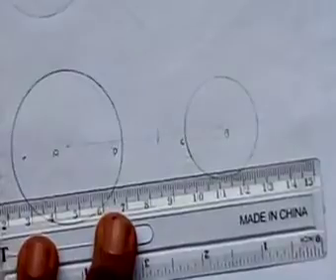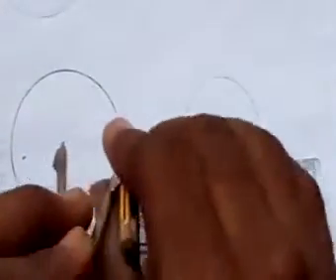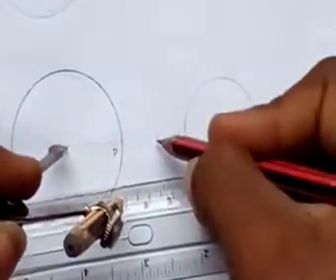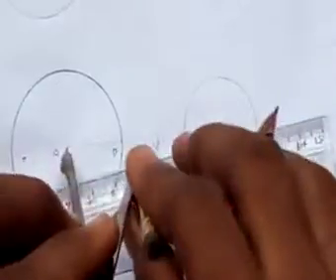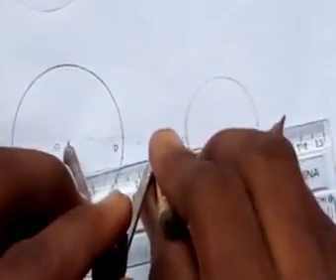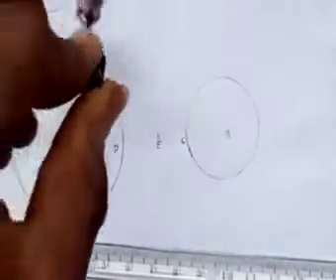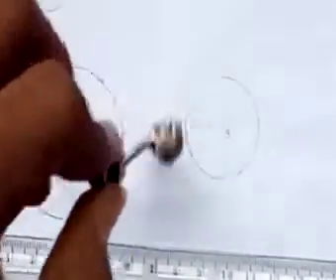Now with center A and radius AE, draw an arc. This is DE, so this will be E, and the radius is AE. I'm going to draw an arc upwards. So we'll have an arc here.